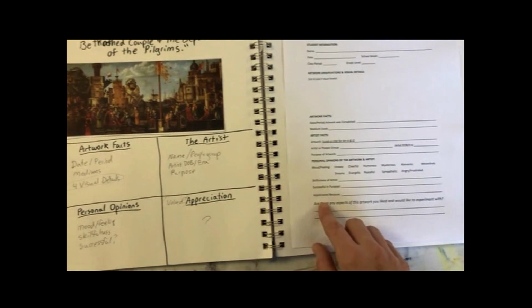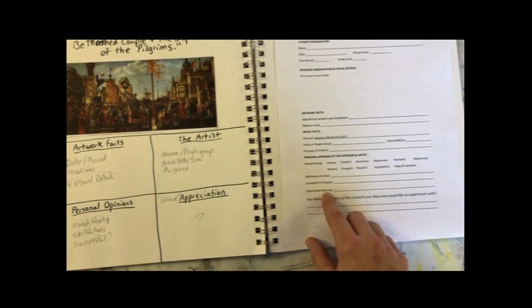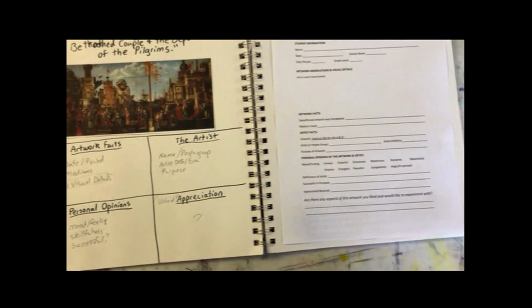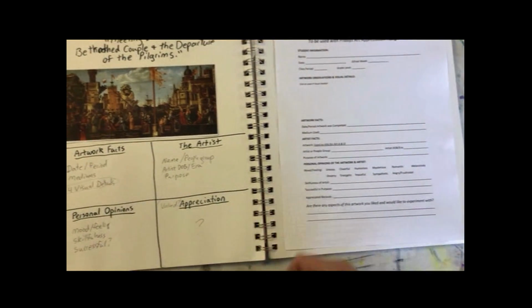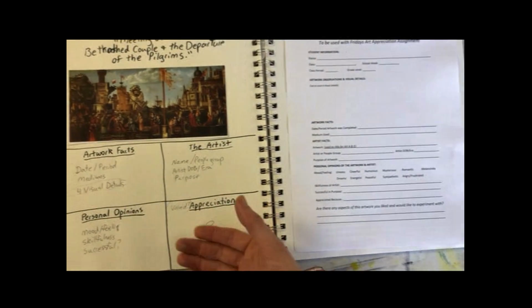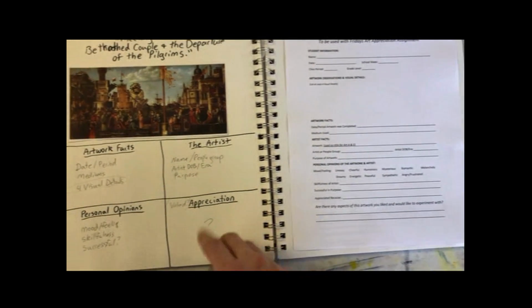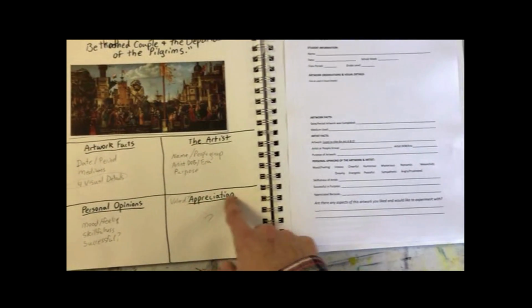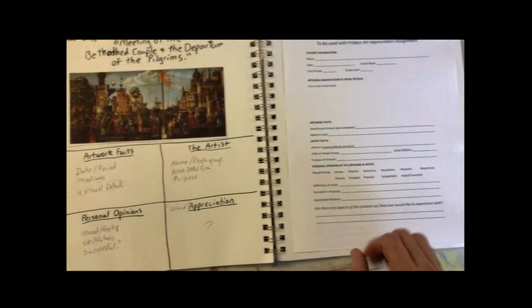And the last part is the appreciation. Okay, this is appreciated because, why should this be appreciated? And you would write this here. And it's the same thing as if, valued, is this artwork, why is it valuable, things like that. So whatever your teacher tells you to put here, that's what you need to be putting.